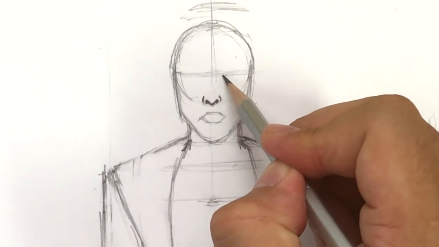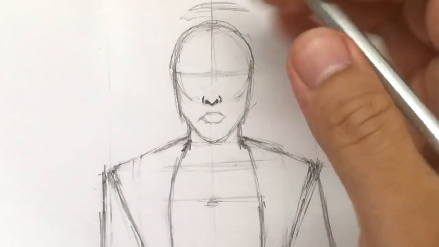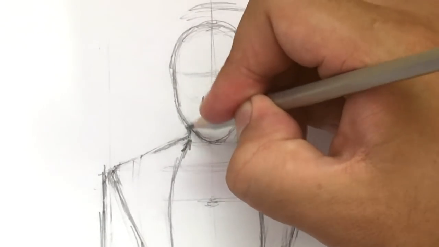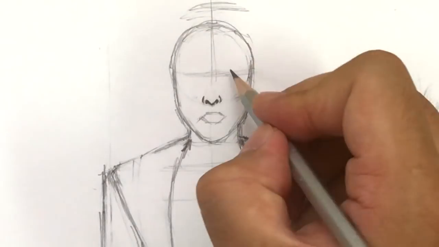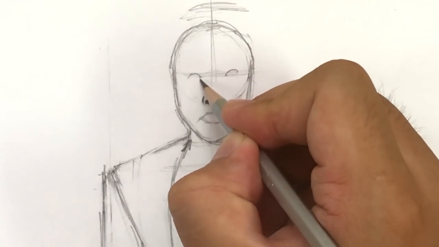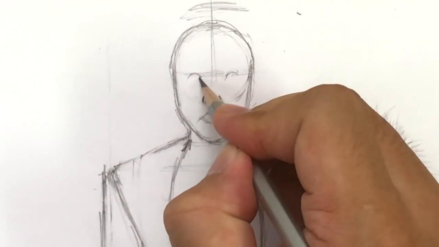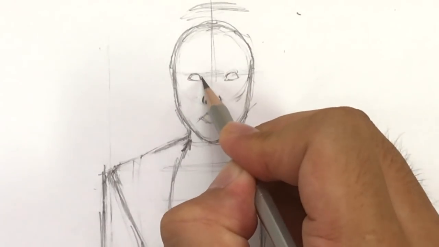Now the eyes, I'm going to draw, finding my nose a little bit leaning too closely to this side, so I'm just going to readjust it a bit. Okay, eyes are going to be right here, so I'm just going to draw two curves like that first, and then a straight line here and here.